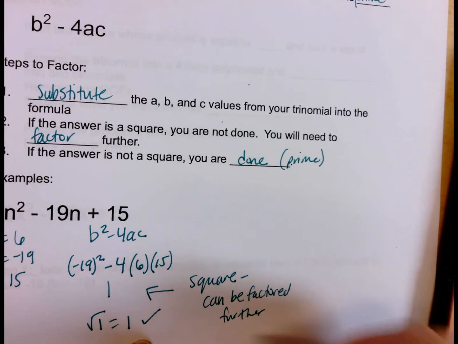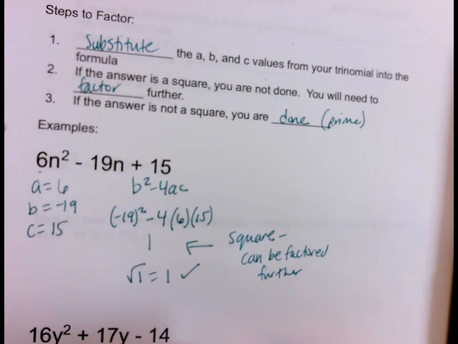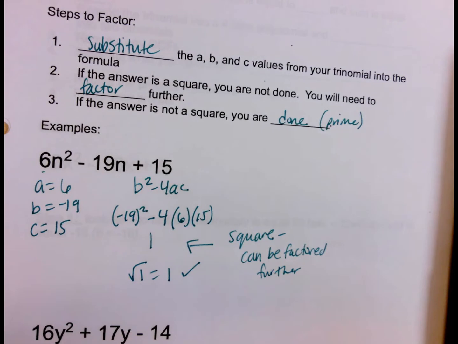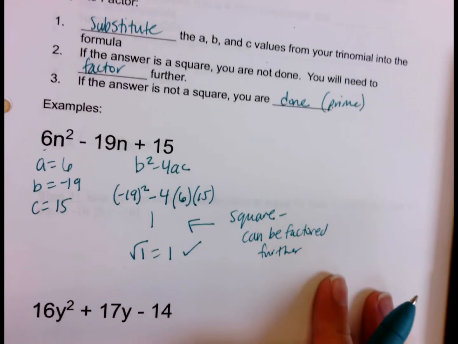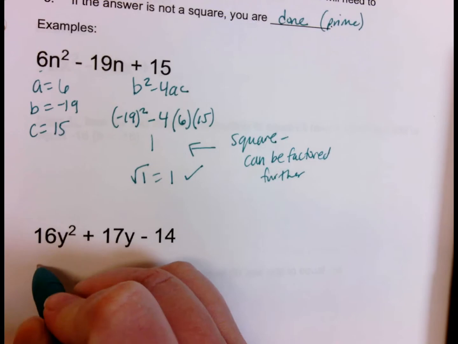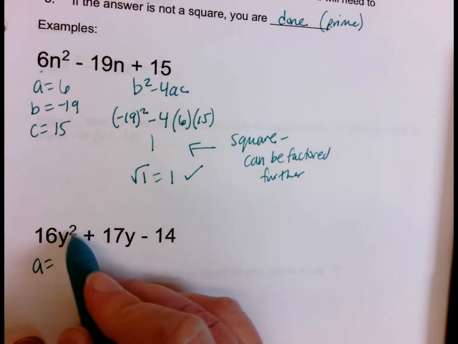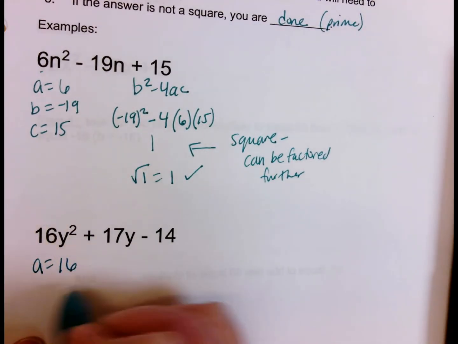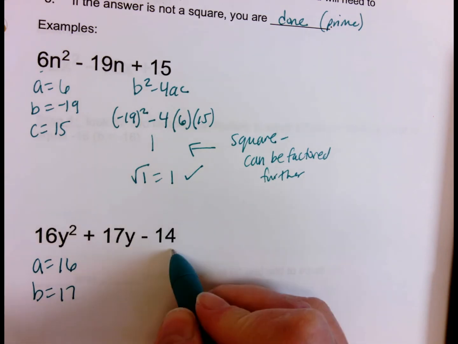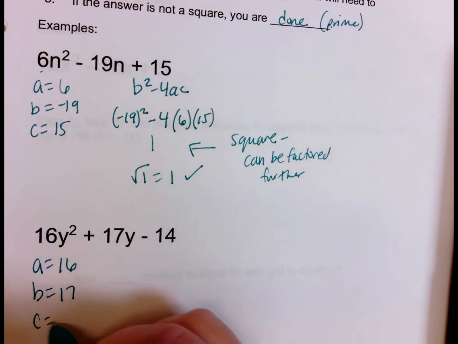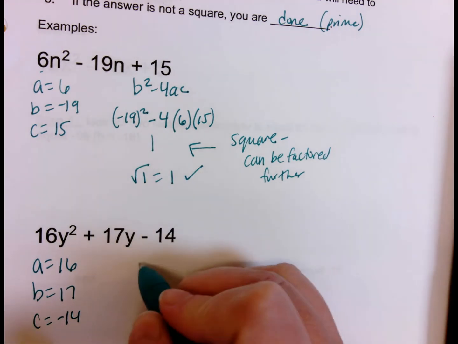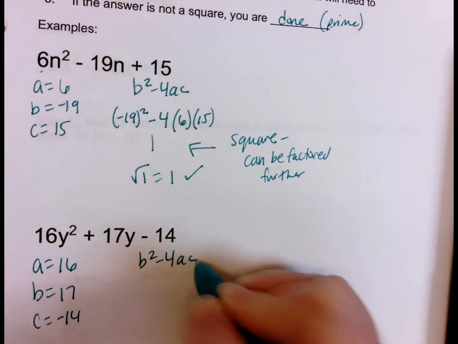So this means we are not done, and at this point in our factoring, we would go ahead and start the process of how to factor that trinomial, which is what we're going to learn in the next video. Now, we're going to look at this example down here. First off, a, the value in front of this y squared, is 16. B, the value in front of the y, is 17. And here, the value of c is negative 14. Don't forget about these minus signs. They are the negative.